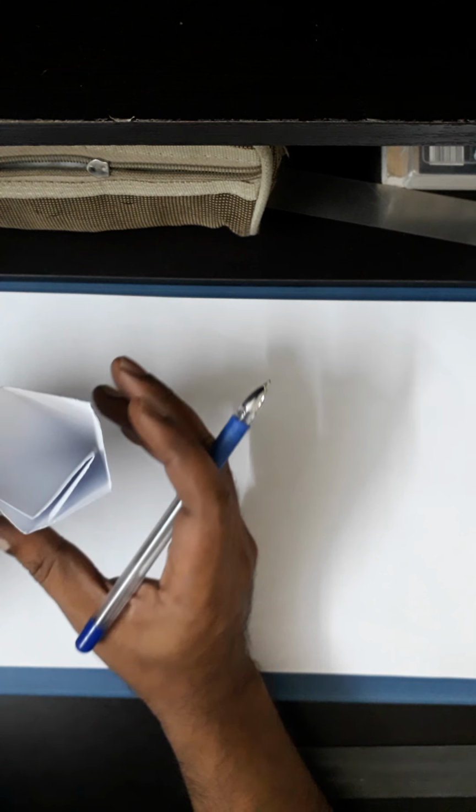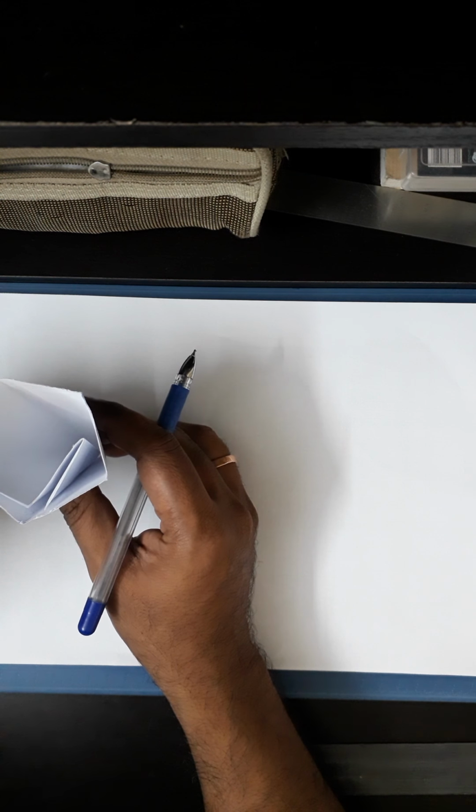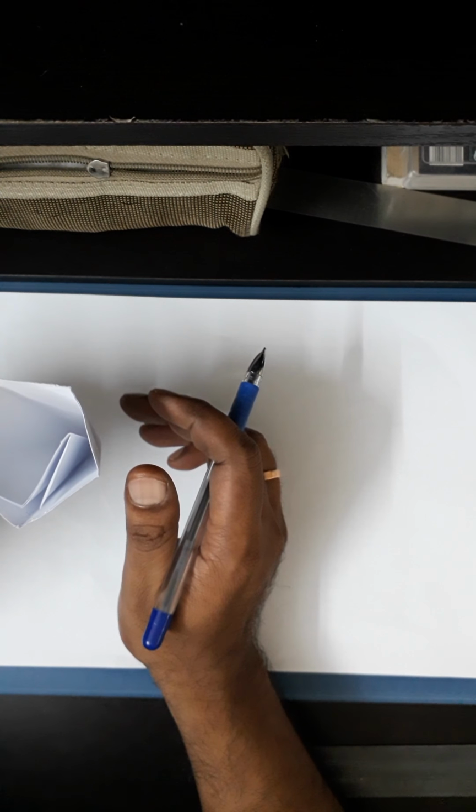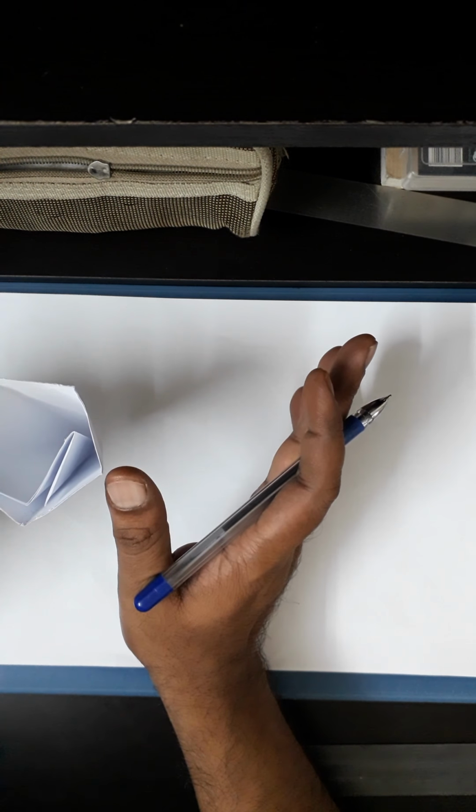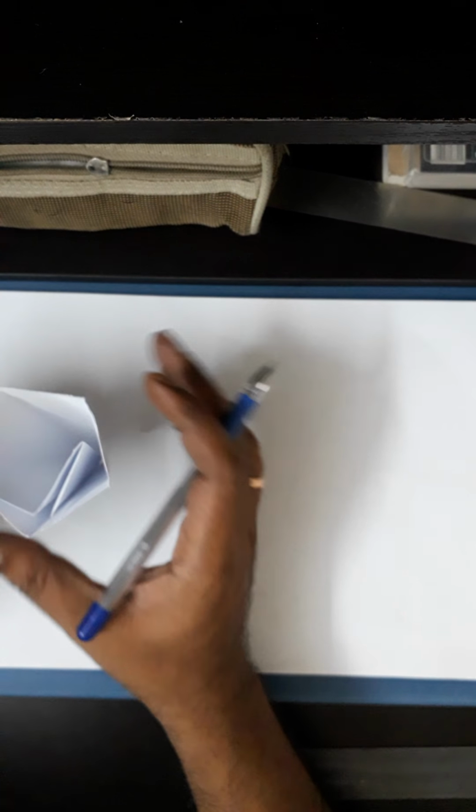In any freely suspended problem, whether it is a prism or a pyramid, the axis inclination will be given only with the VP, the vertical plane.